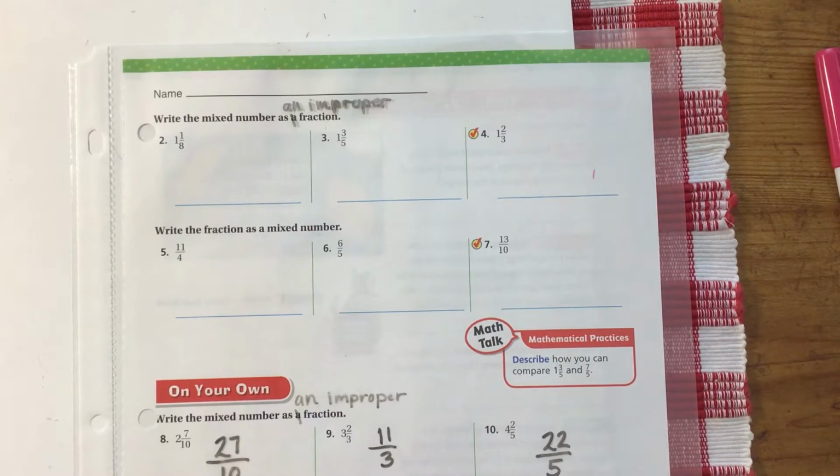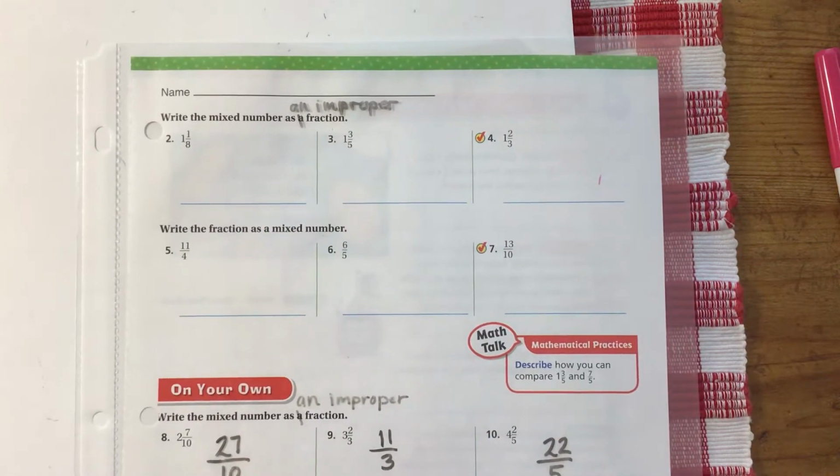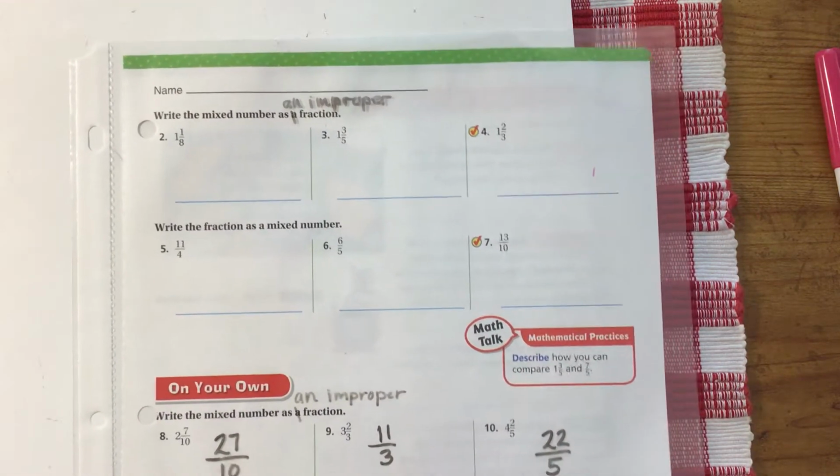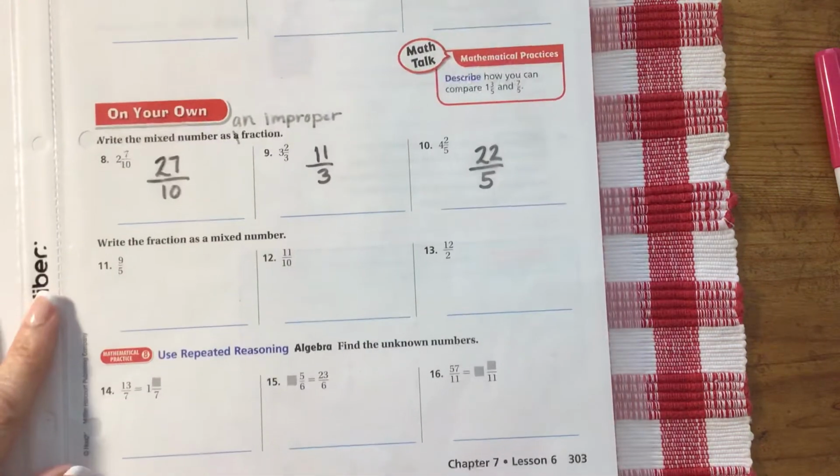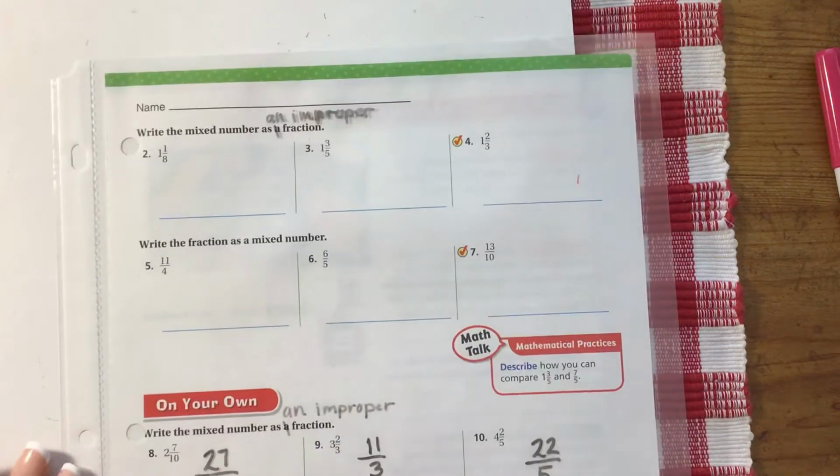This is part 2 of our Tuesday lesson, 7.6, which starts on page 301 in your textbook. We are going to start off with page 303, which we've already done some of.